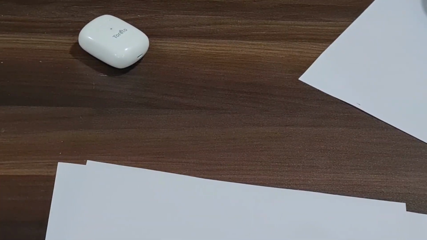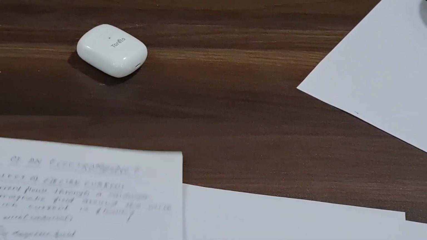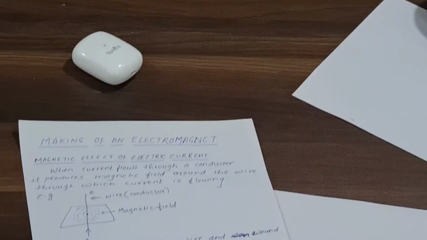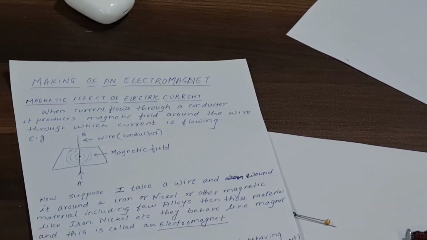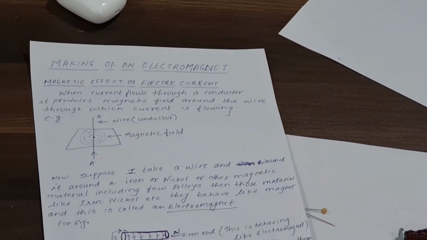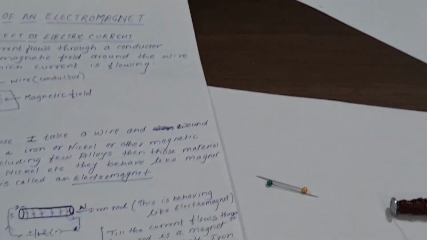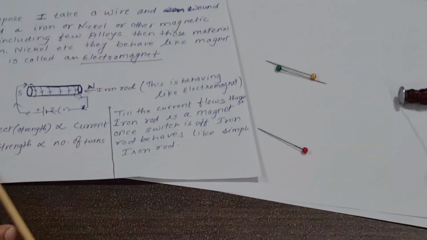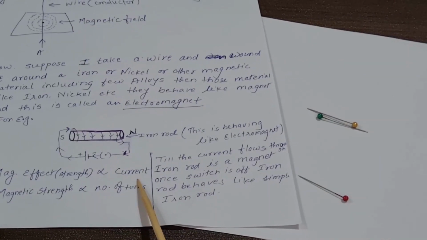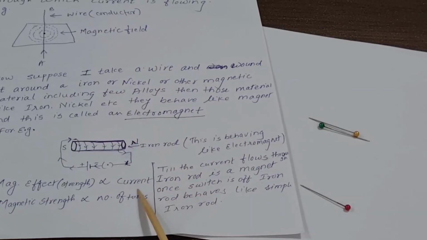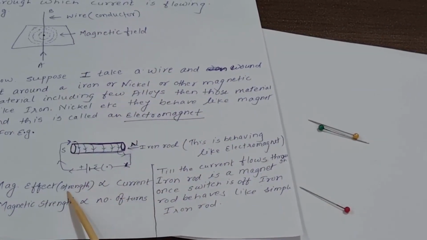So for this I take you to the concept here. If you remember the concept I taught you, the magnetic strength depends on two things. Number one, it is directly proportional to current. If I have more current, more magnetic strength is going to be produced.